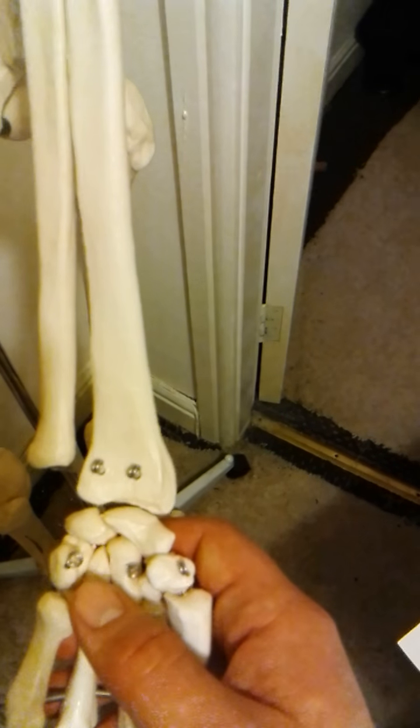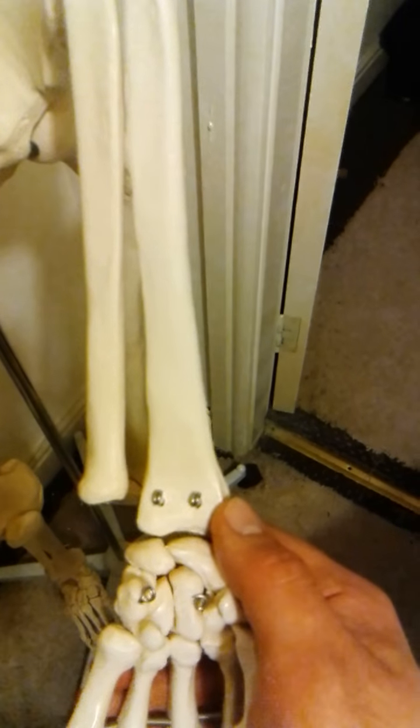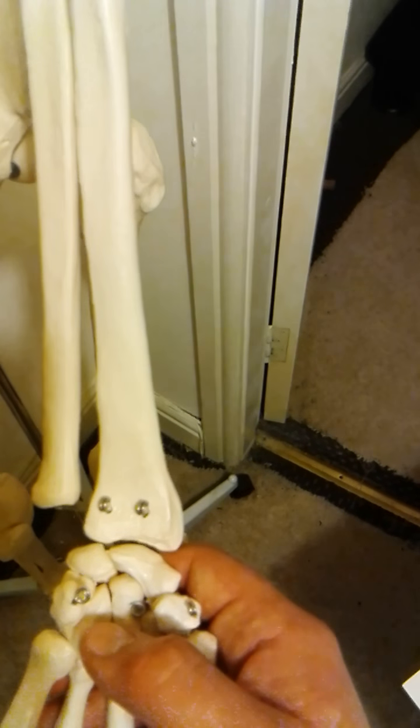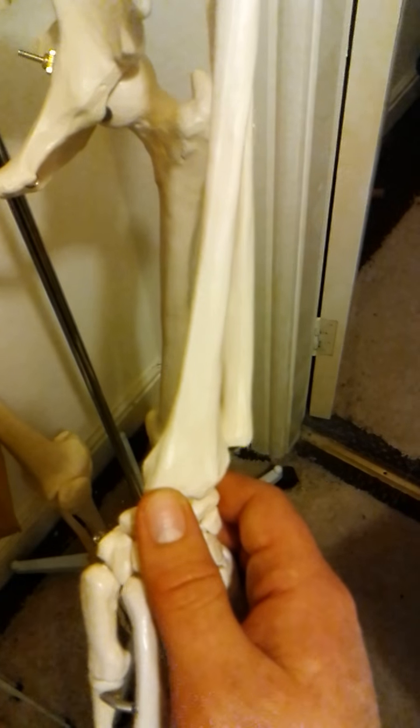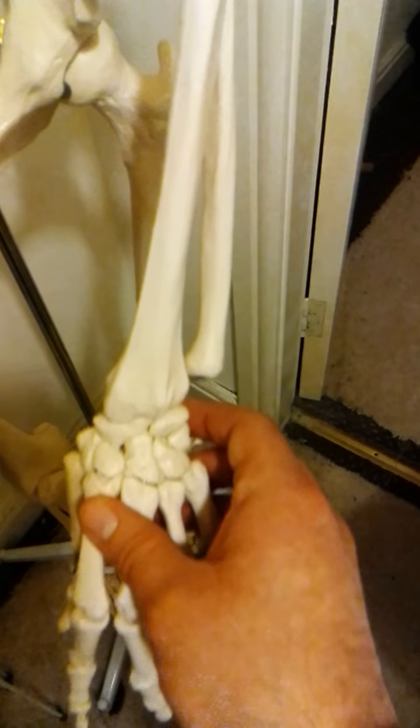Then we've got strong bands of ligaments. We've got the palmar radiocarpal, which is anterior, and it goes from the radius into both rows of carpals, and basically ensures the hand follows the forearm in supination. And then we've got dorsally, from the radius into both rows of carpals, and its function is ensuring the hand follows the forearm in pronation.